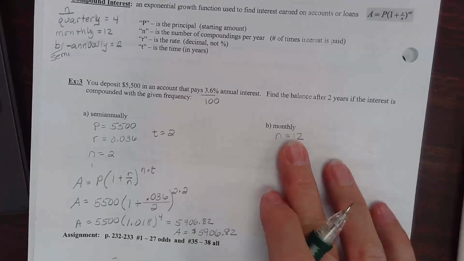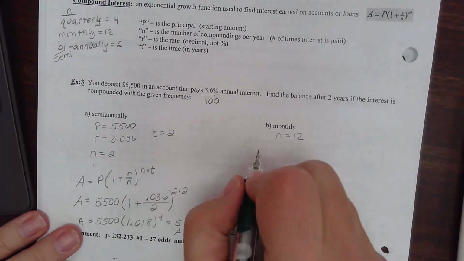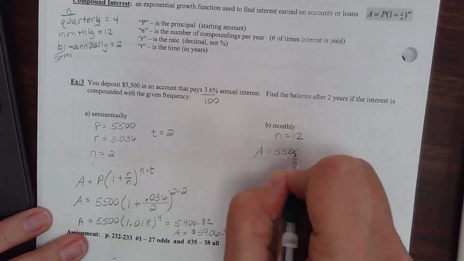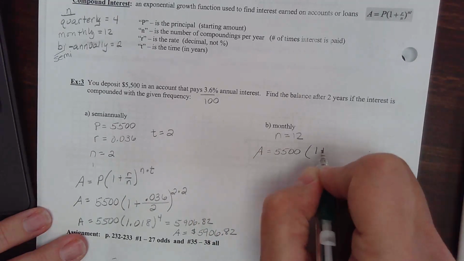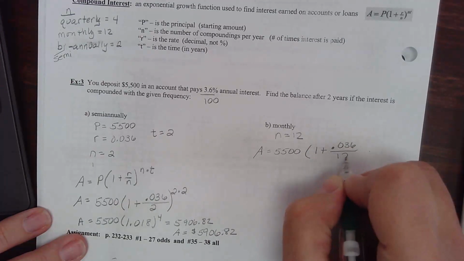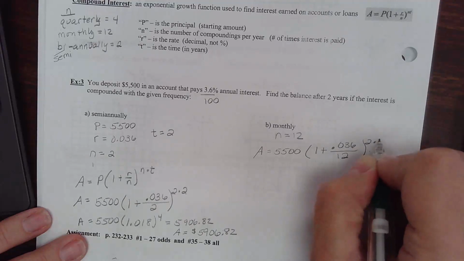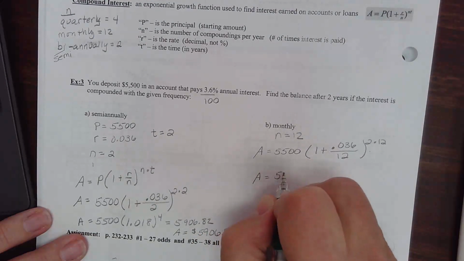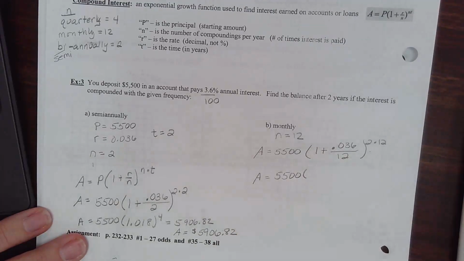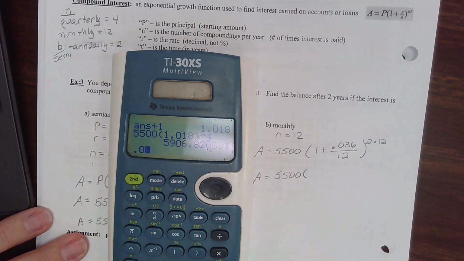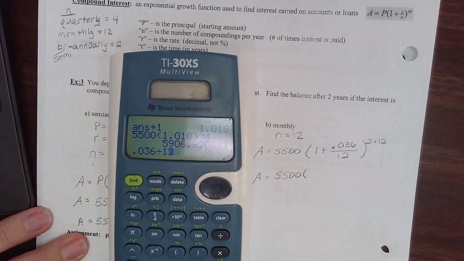All right, the only thing we need to change is our N. So again, our amount is going to be 5,500 times 1 plus 0.036, but now we're going to change that 2 to a 12, and then we're going to have 2 times 12 up here. Okay, so we're going to have 5,500, and then 0.036 divided by 12 plus 1.